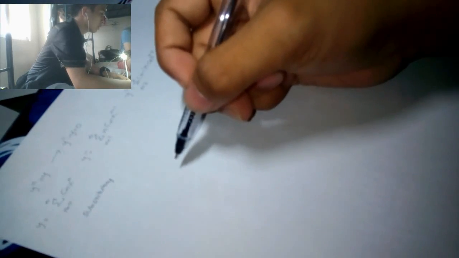So substituting, the summation of n times n minus 1 times cn times x raised to n minus 2 from 2 to infinity, minus the summation of cn times x raised to n from 0 to infinity, is equal to 0.